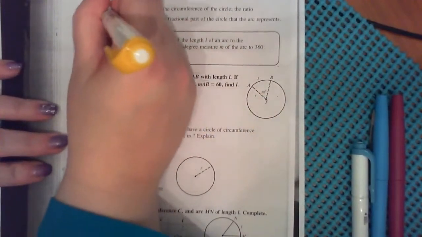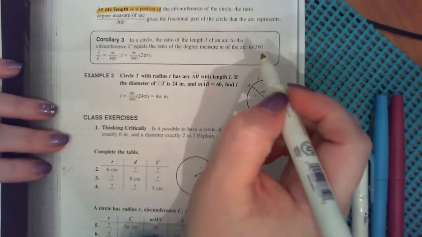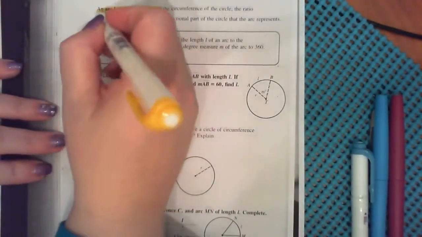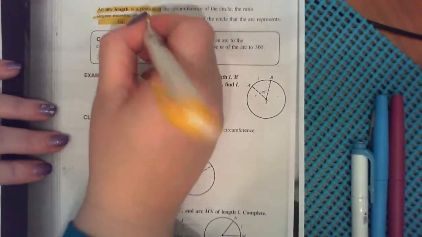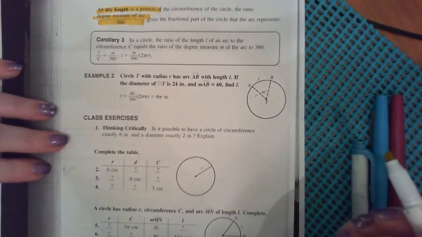Up here at the top of the next page, it talks about arc length. And arc length is a portion of the circumference of the circle. The degree measure of the arc divided by 360 gives the fractional part of the circle that the arc represents.